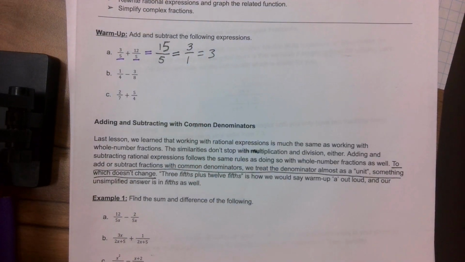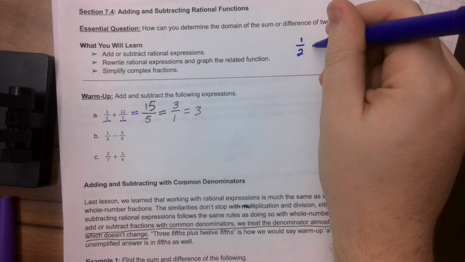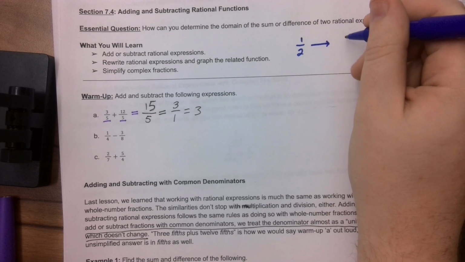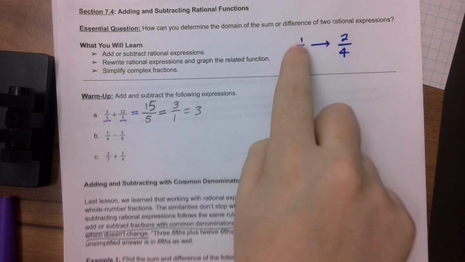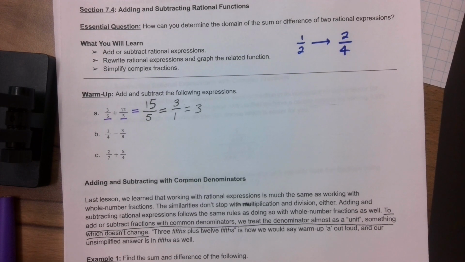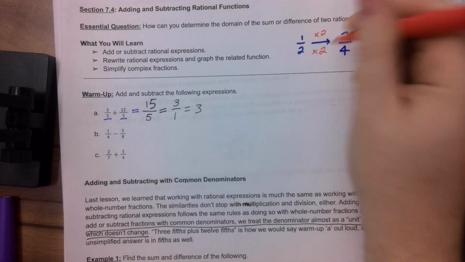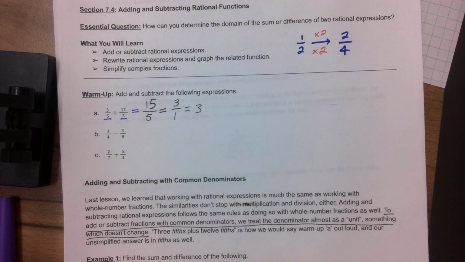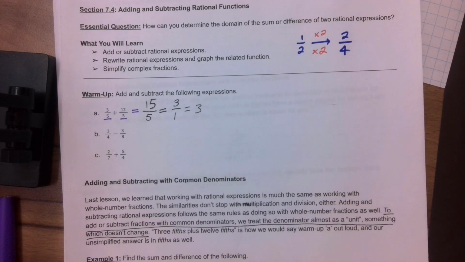The next one's a little trickier, though, because the denominators aren't the same. So what can we do? We have to remember the rule of equivalent fractions. To turn one fraction into an equivalent fraction, like here we can all agree that 1/2 and 2/4 are equivalent fractions, you have to multiply the top and bottom by the same amount. If I multiply 1 times 2, you get 2. If I multiply 2 times 2, you get 4. So that's an equivalent fraction.